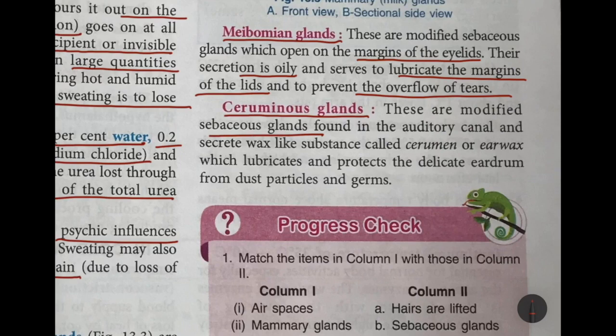Remember, meibomian and ceruminous glands are modified sebaceous glands, whereas mammary glands are modified sweat glands. So these are modified sebaceous glands, and where do you find them? You find them in the auditory canal. Auditory means where you hear, that is your ears. They secrete wax-like substances called cerumen, also known as earwax.